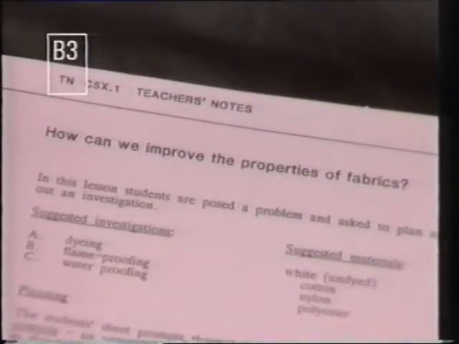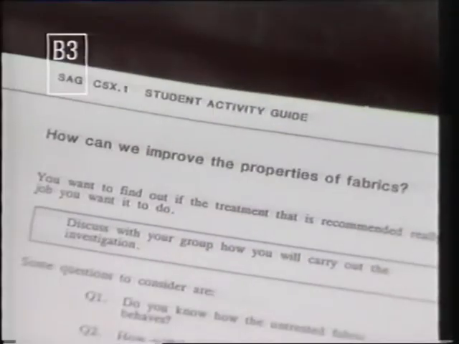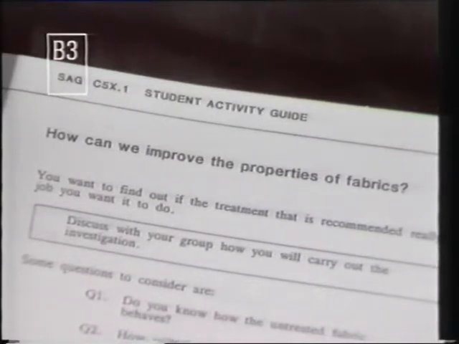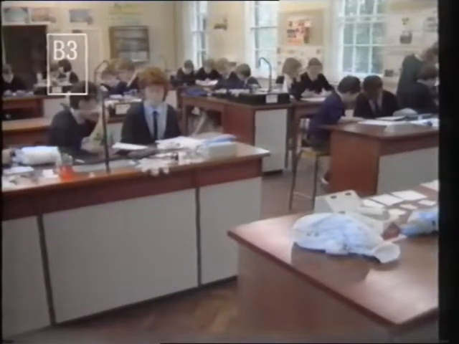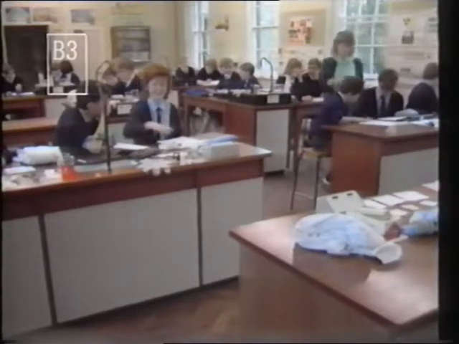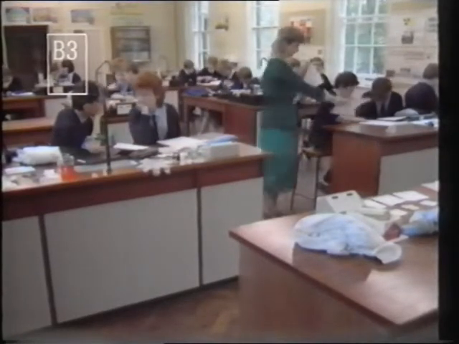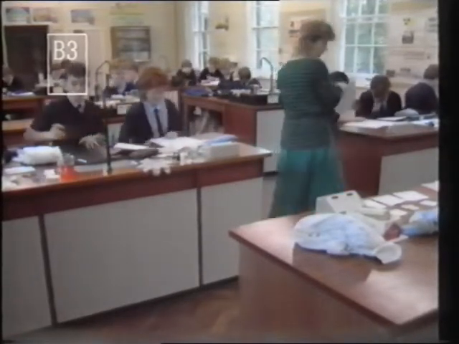Well, to begin with, the children were thinking about fabrics, and this lesson has come at the end of looking at a whole unit on fabrics and clothing. And to finish off the section, we've been looking at how we could change the properties of materials. Some of them were dyeing the fabrics, and some were flame-proofing, some were waterproofing.